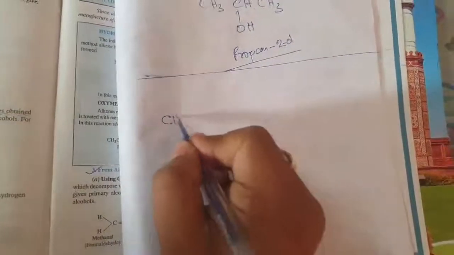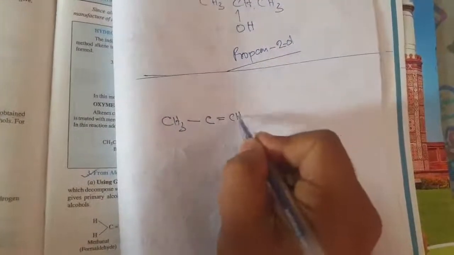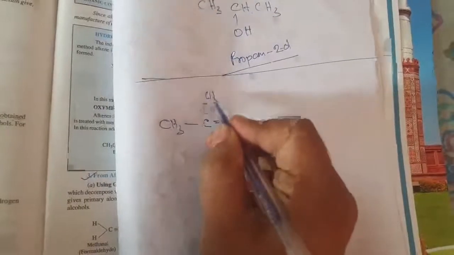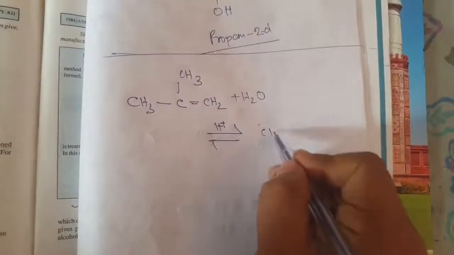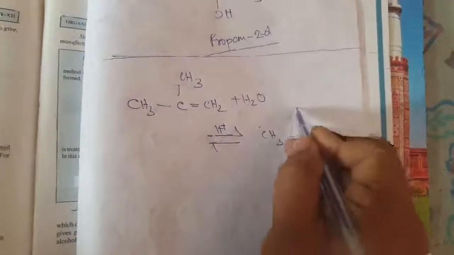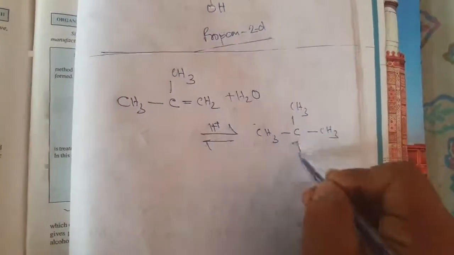Suppose, for example, CH3C(CH3) double bonded to CH2 gives (CH3)3COH.